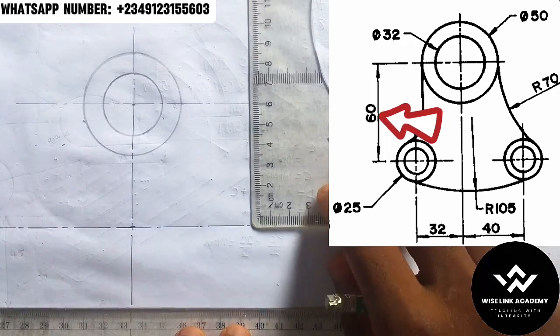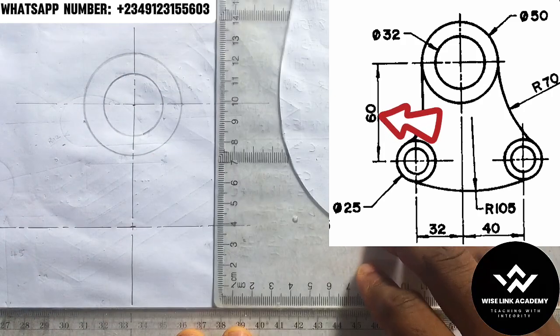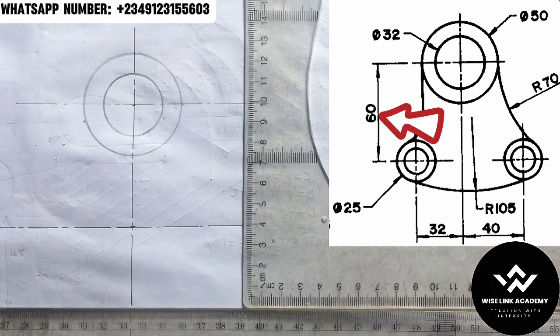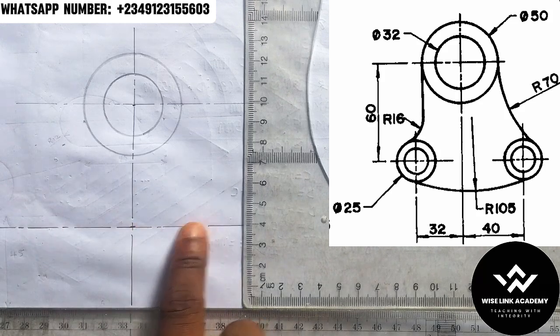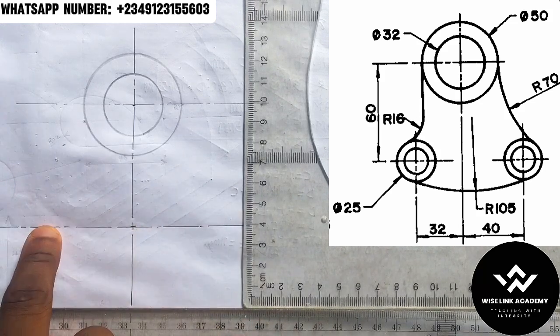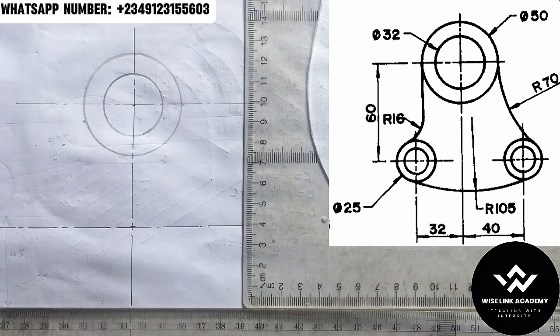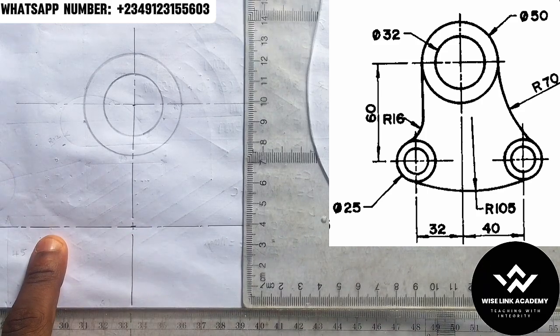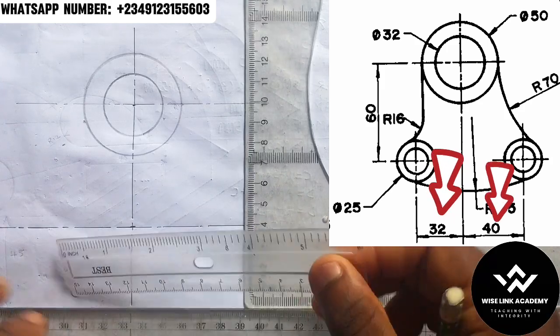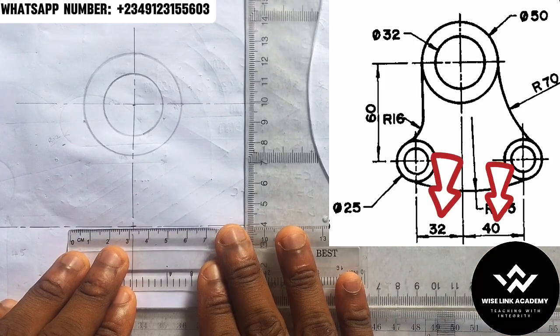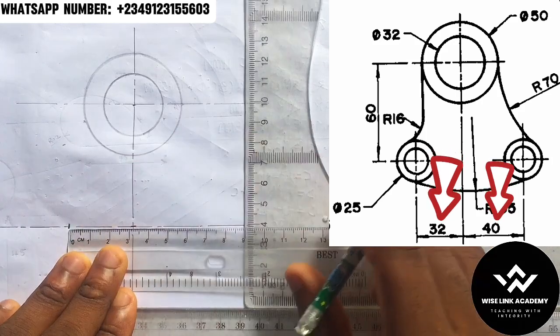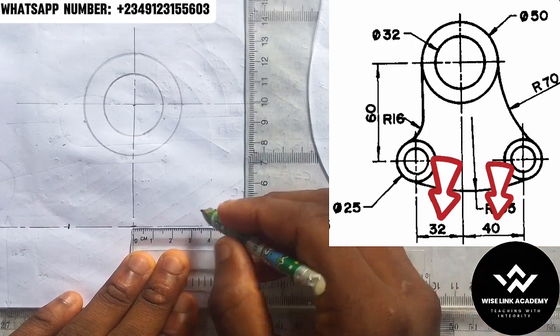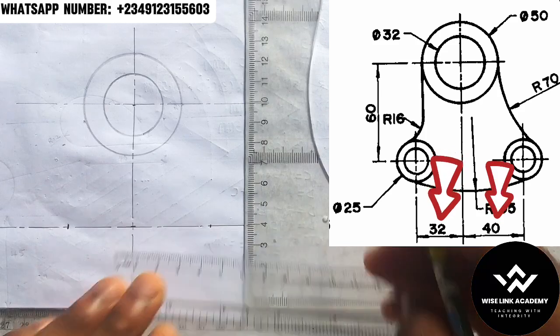Alright, at this point my next task is, please observe closely. I have 2 circles here, but before that, let's get the centers of the circles. I will measure out a distance of 32 and 40. So 32 to the left, I have this point here, and 40 to the right, I have this point here as my point 40.